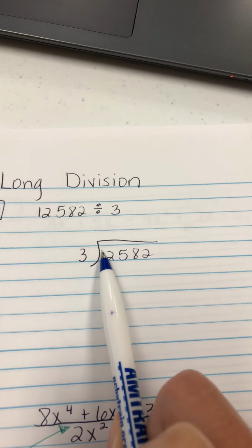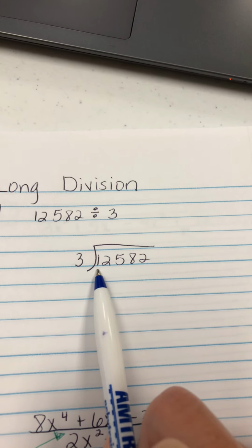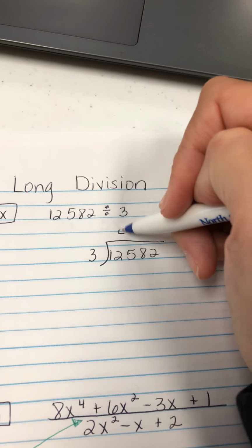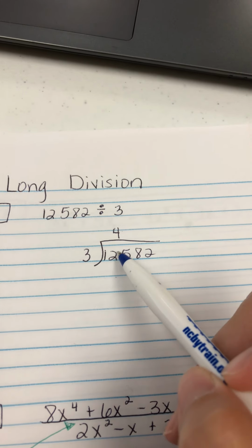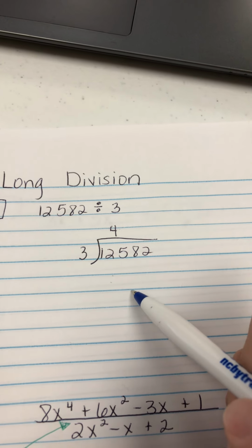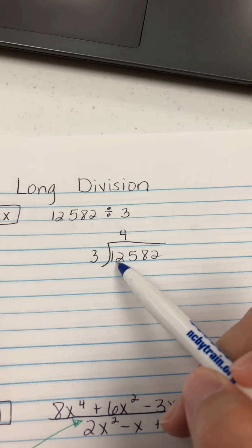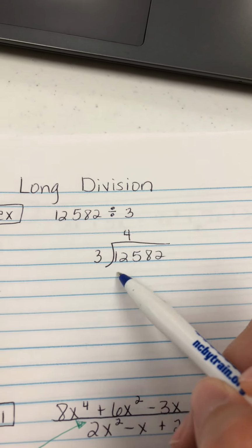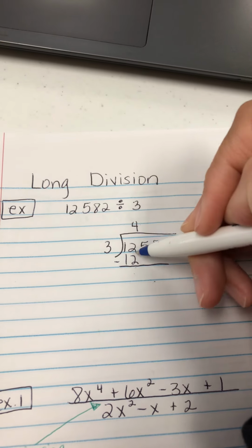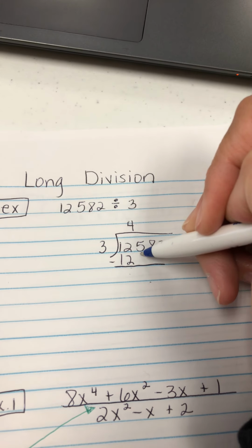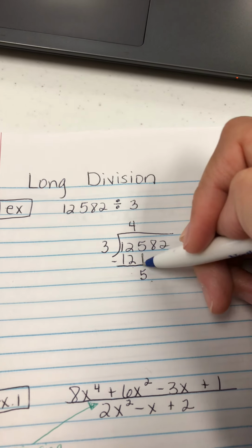Since the 3 will not go into 1, you go ahead and look at the next digit. 3 will go into 12 exactly 4 times, and our process of long division is we're going to multiply, subtract, and then bring down the next digit. This is going to be the process we use for long division. So 3 goes into 12 4 times. 4 times 3 is 12. I'm going to subtract, which gives me 0, and then I bring down that next number. And we start the process all over again.